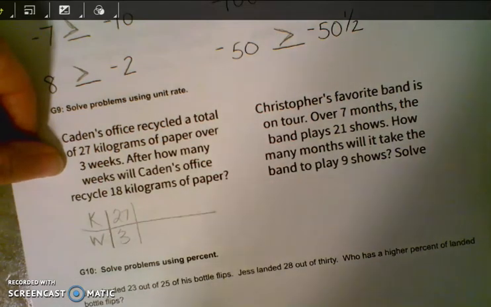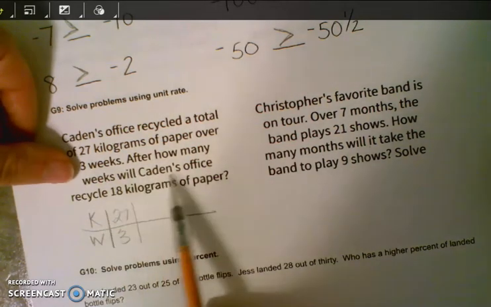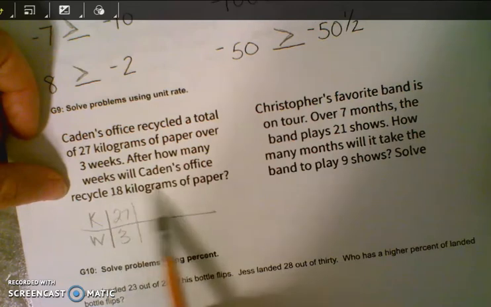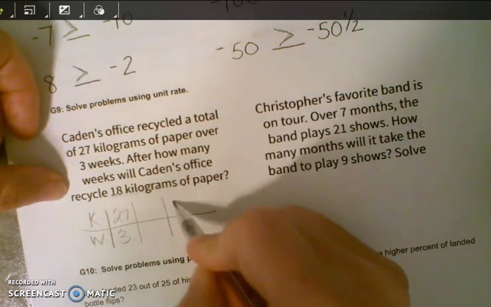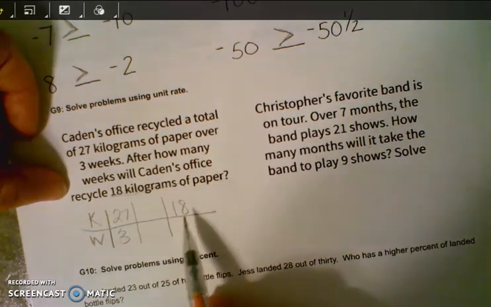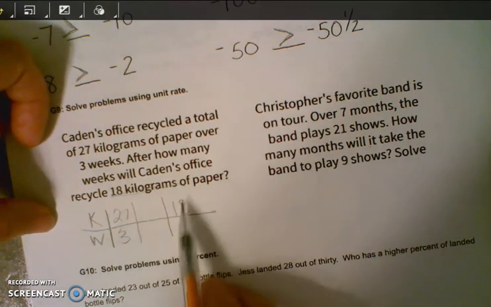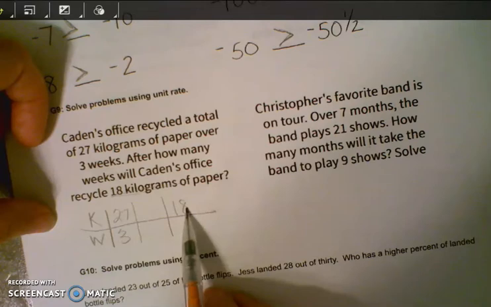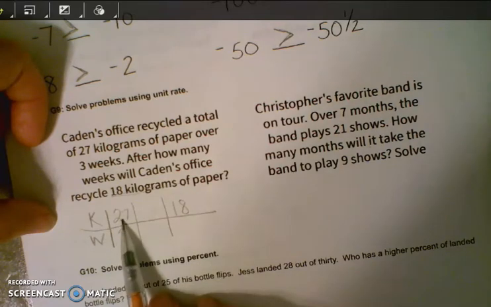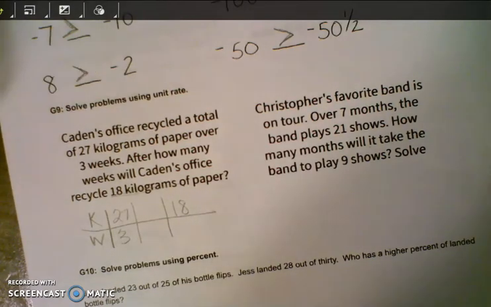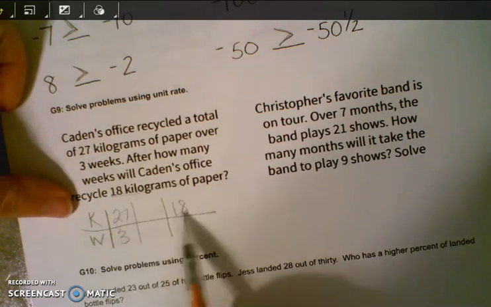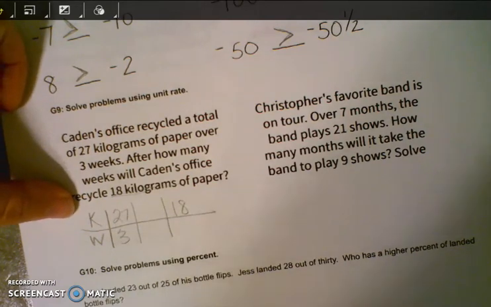What I want to know is after how many weeks will Caden's office recycle 18 kilograms. Now I'm leaving my space in between here because I know that I cannot do 27 divided by something to get me 18. 18 is not a factor of 27. So this is not going to be a one-step problem. I'm going to need to find something in between here to help me out.